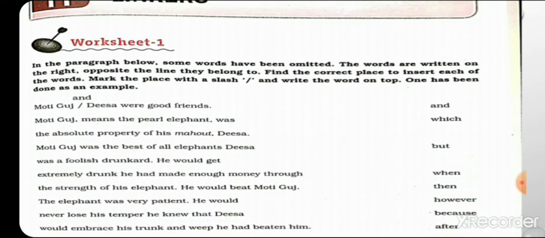Moti Kuch was the best of all elephants, but Jisa was a foolish drunkard. He would get extremely drunk when he had made enough money through the strength of his elephant. He would then beat Moti Kuch. However, the elephant was very patient. He would never lose his temper because he knew that Jisa would embrace his trunk and weep after he had beaten him.